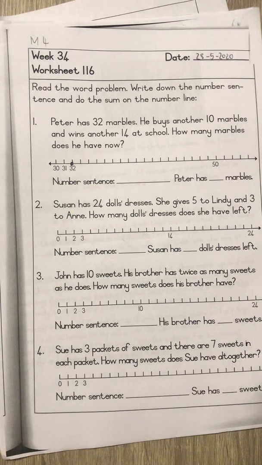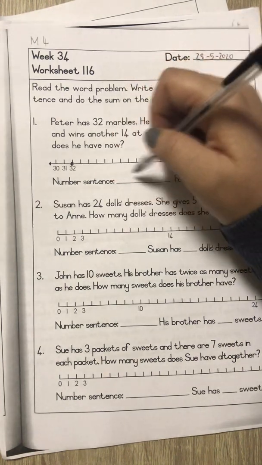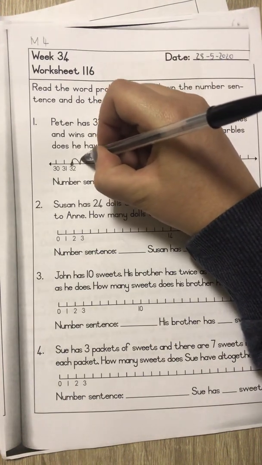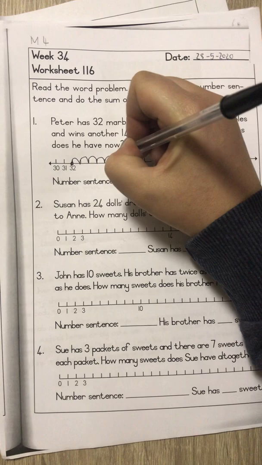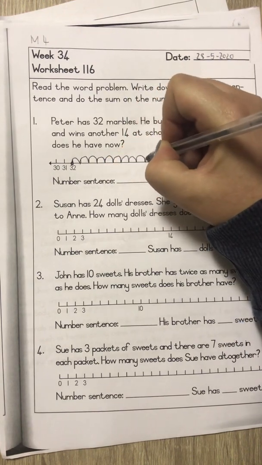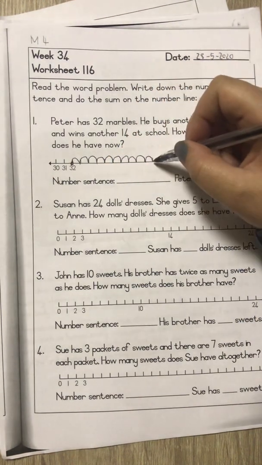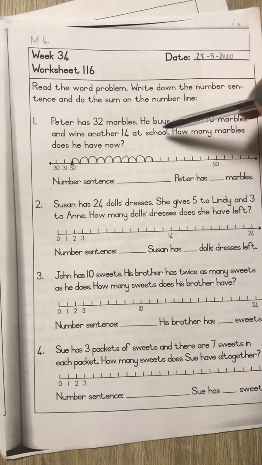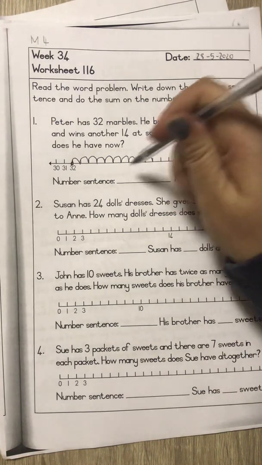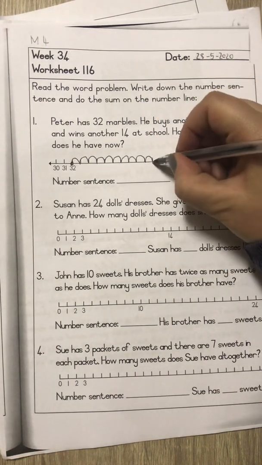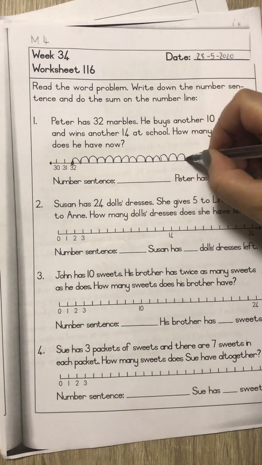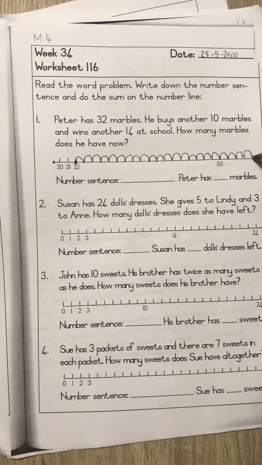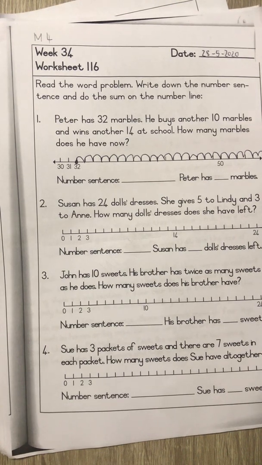He buys another 10. So the number will get bigger because he gets more. So let's count 10 times. 1, 2, 3, 4, 5, 6, 7, 8, 9, 10. This is where we stopped. And wins another 14 at school. So he gets another 14. So the number gets even bigger. 1, 2, 3, 4, 5, 6, 7, 8, 9, 10, 11, 12, 13, 14.